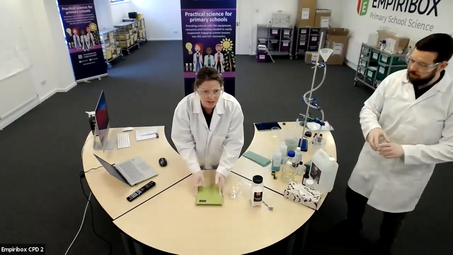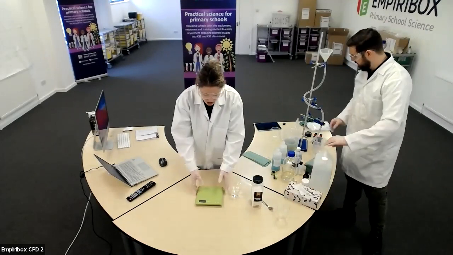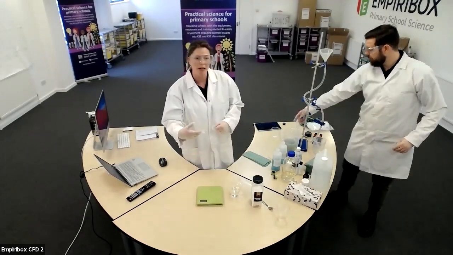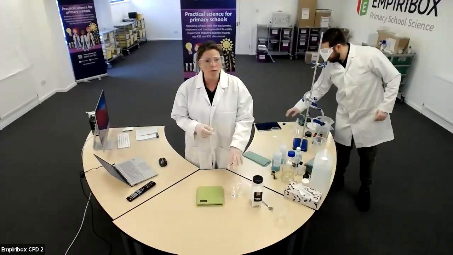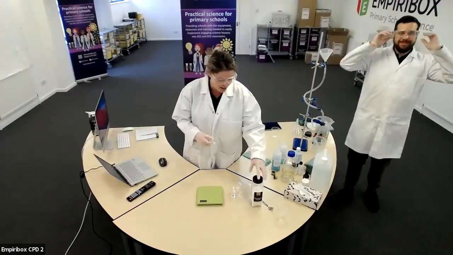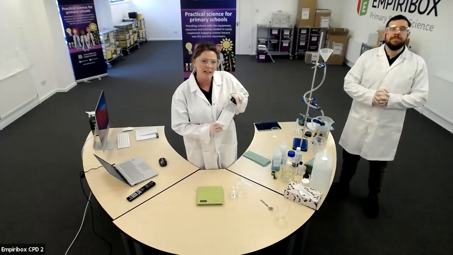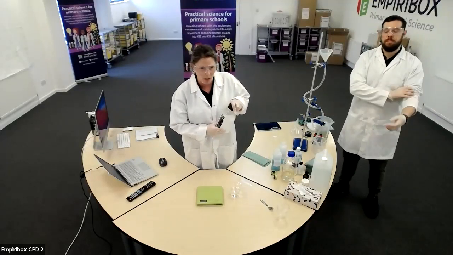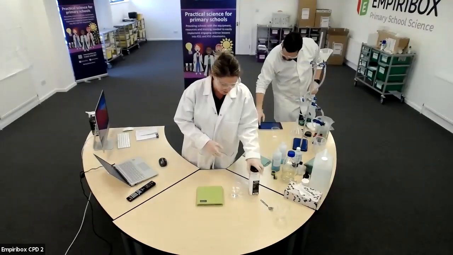So all you're going to need for this is a pair of kitchen scales. So the sort of thing that you would normally weigh ingredients on when you're baking at home, maybe. You're going to need your vinegar or acid, so vinegar basically, and then your bicarbonate of soda. And we did say, didn't we, that you can very easily just get this from your local supermarket or something like that. It's the sort of thing that, again, you would use in your baking, okay?